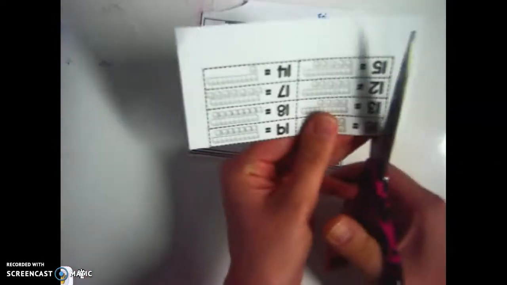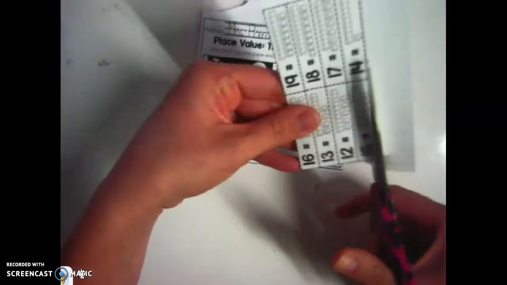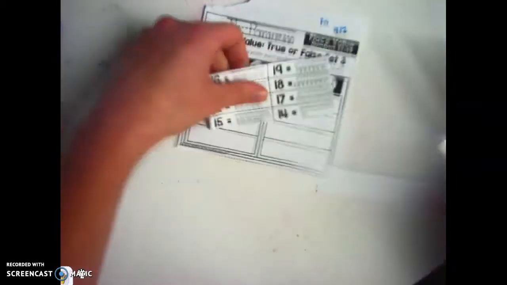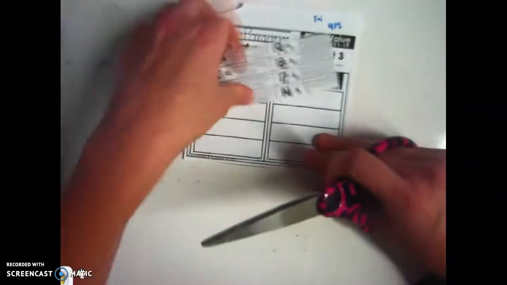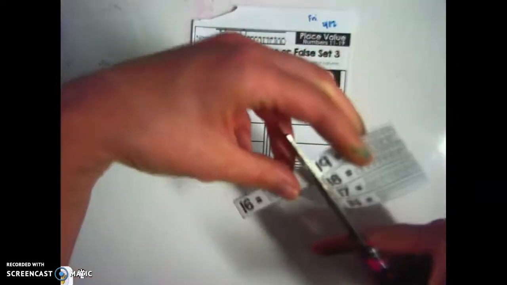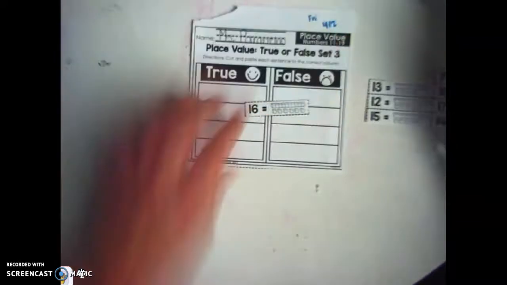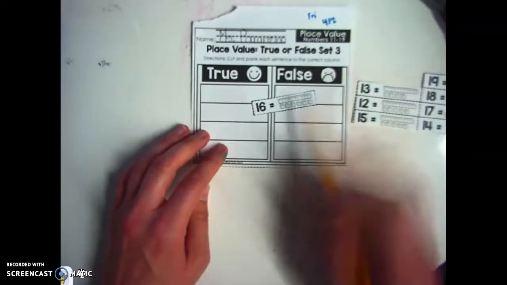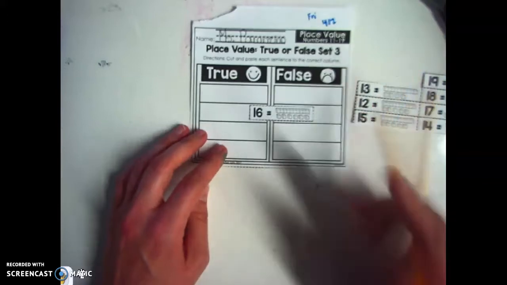All right, and we're going to look to see if the number and our base 10 blocks match, so if it's the correct set. Let's look at the first one together. So I have 16 equals. Now I need to count my base 10 blocks to see if there are 16.